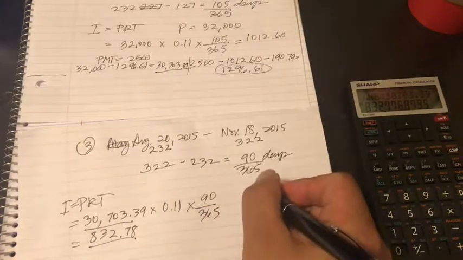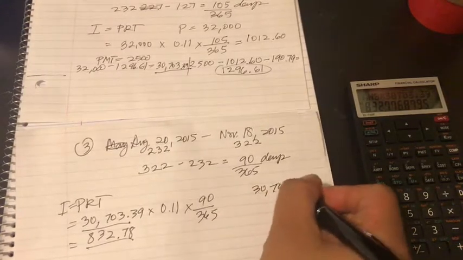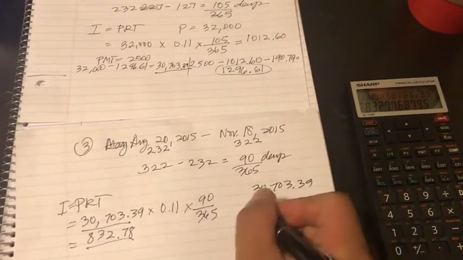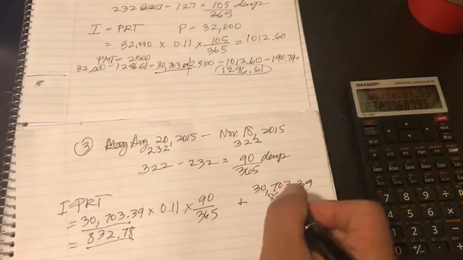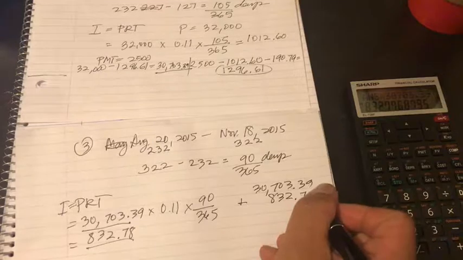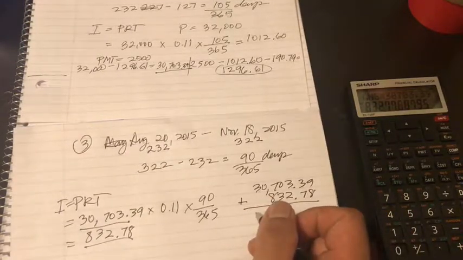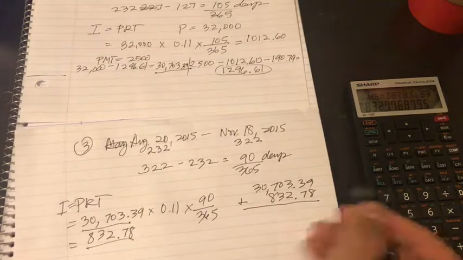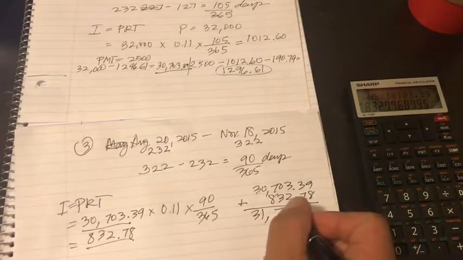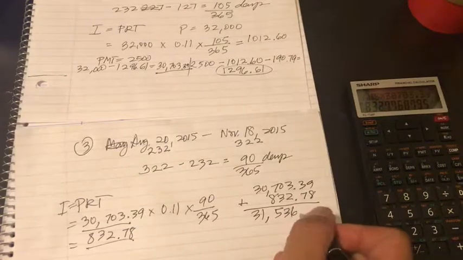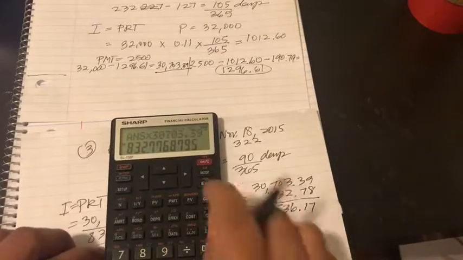So that would be 30,703.39 plus the interest charged of 832.78.